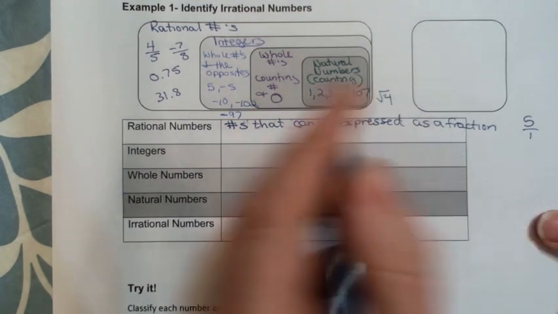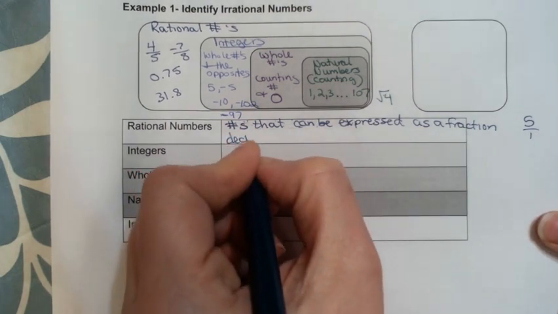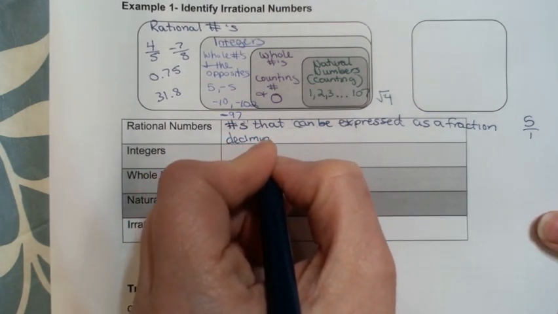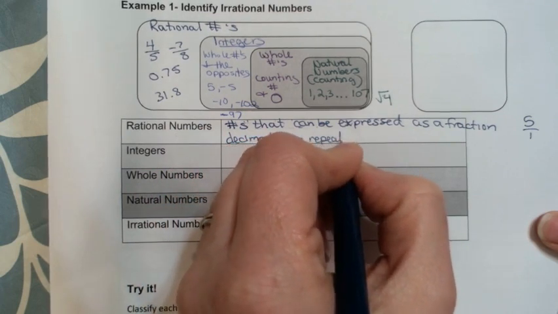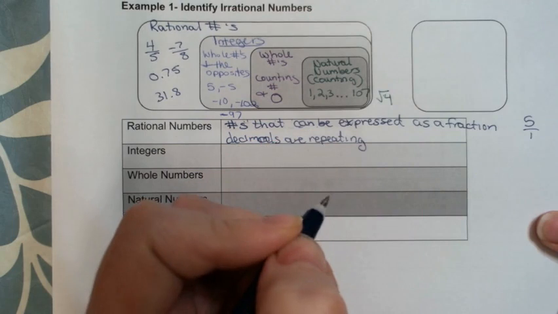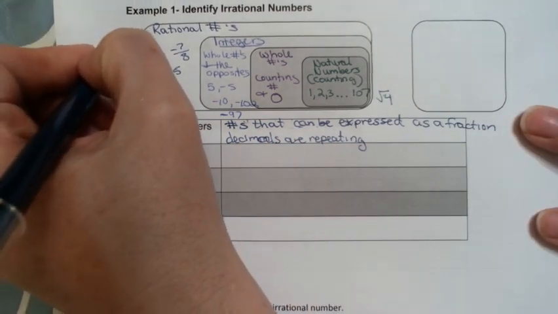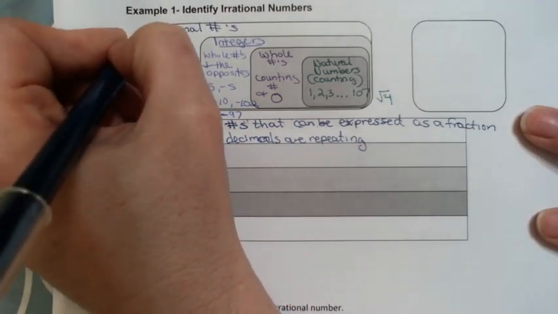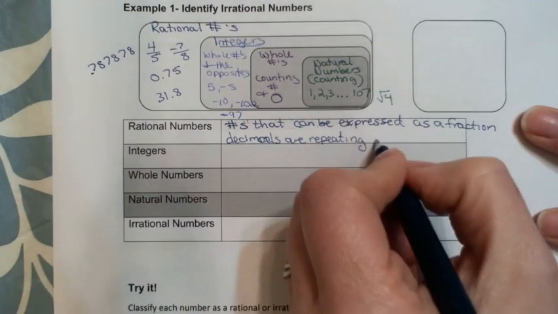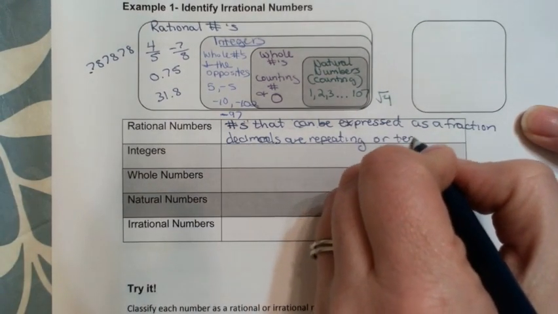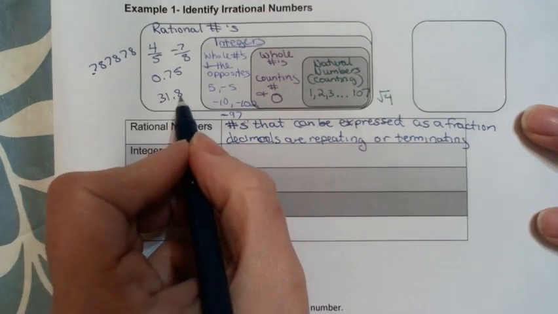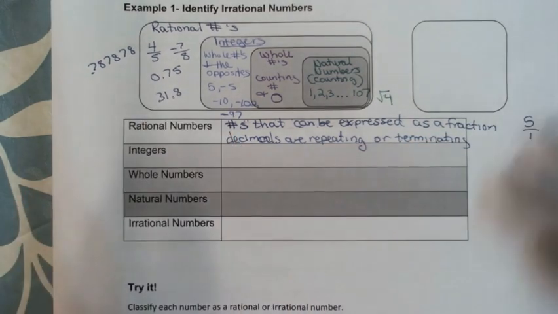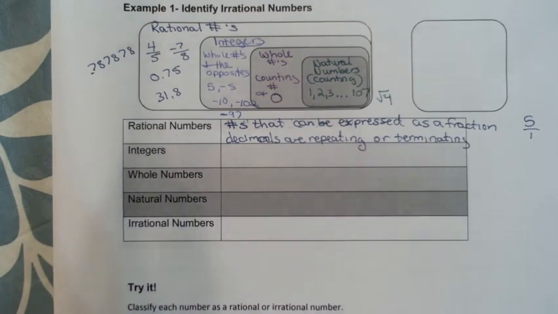If it is a decimal, the decimals are repeating. So it's repeating in nature with a pattern, like 7, 8, 7, 8, 7, 8, and keep going like that, or terminating. So terminating like 0.8, 0.75, those are terminating. 0.125, doesn't matter.